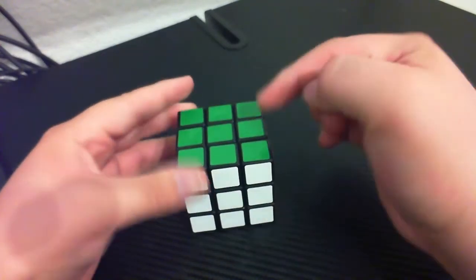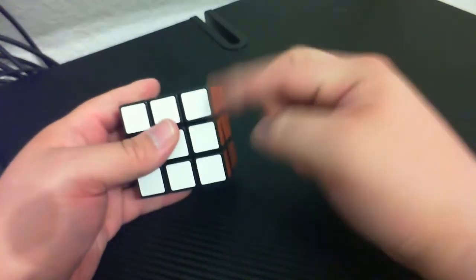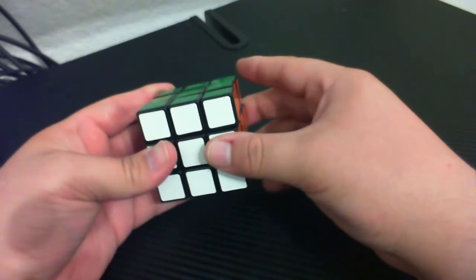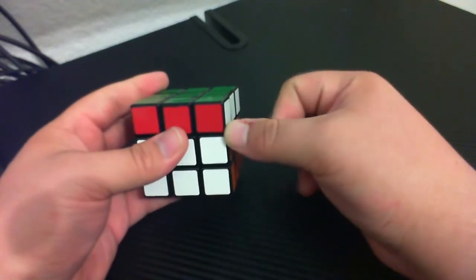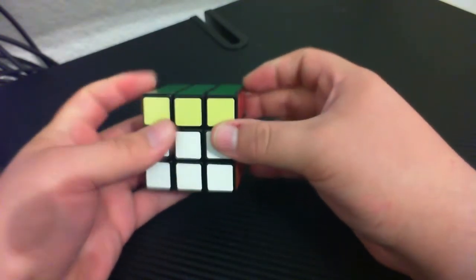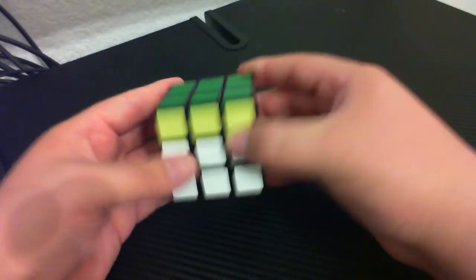Now if all four corners were mixed up, basically you would continue after you put the second piece in, you'd then rotate the top over, do the next one, and then rotate over and do the last one, and you'll get the exact same result.